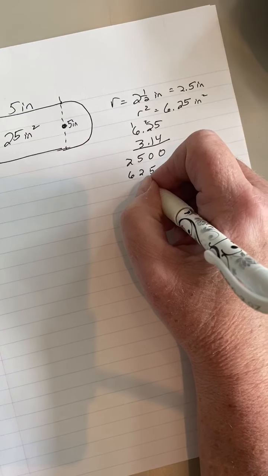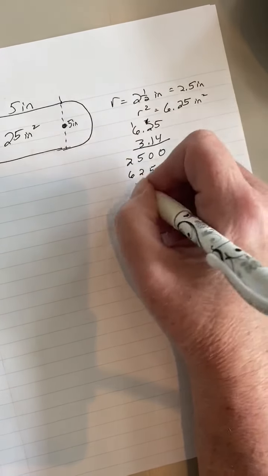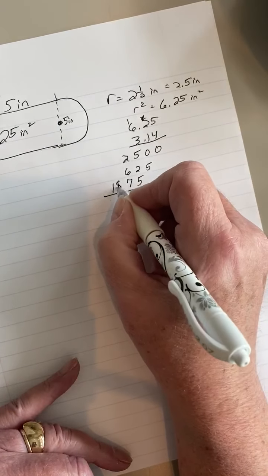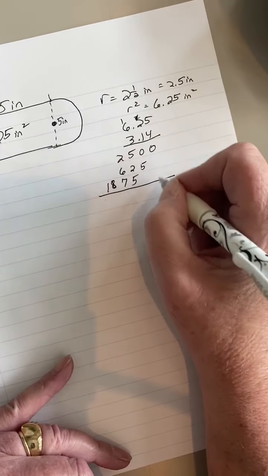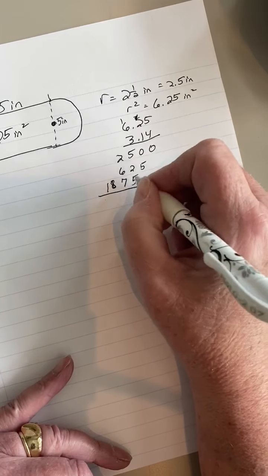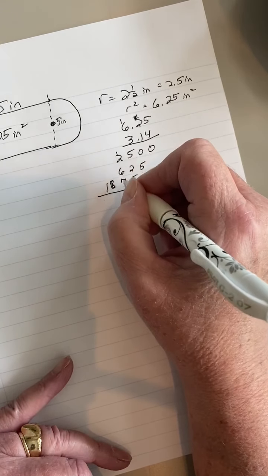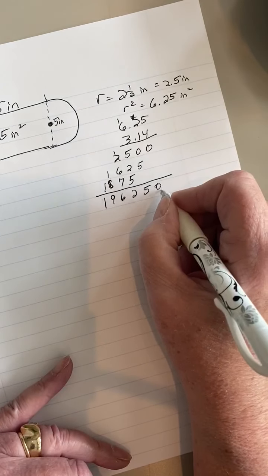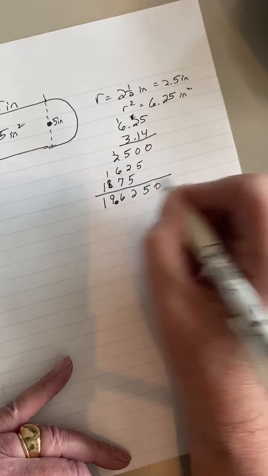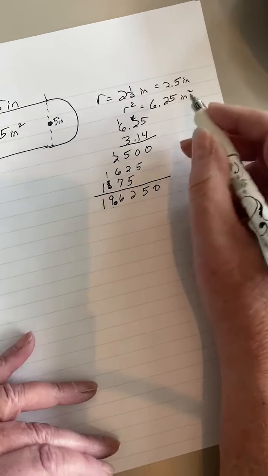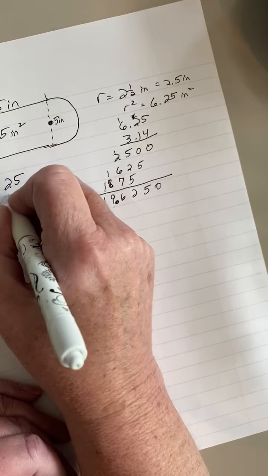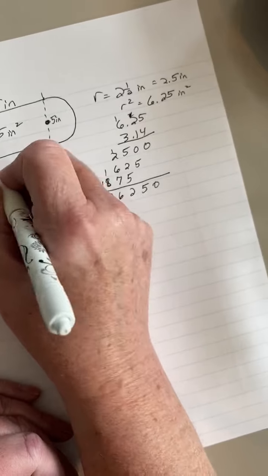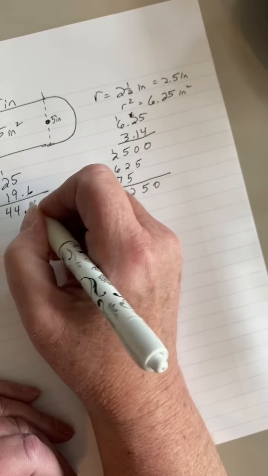Could have been a little neater there. And so here I've got 4 decimal places, 1, 2, 3, 4. I'm going to call this 19.6. So I'm going to take my 25 plus my 19.6, and that's 44.6.